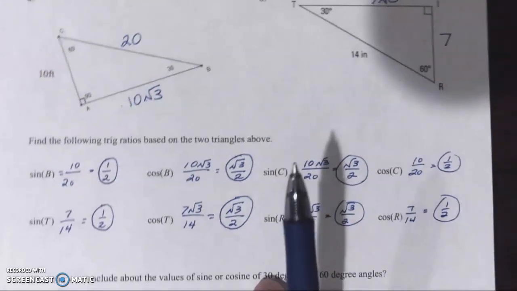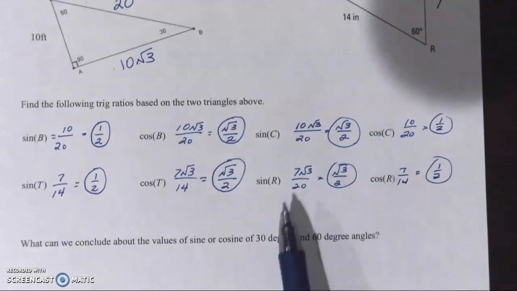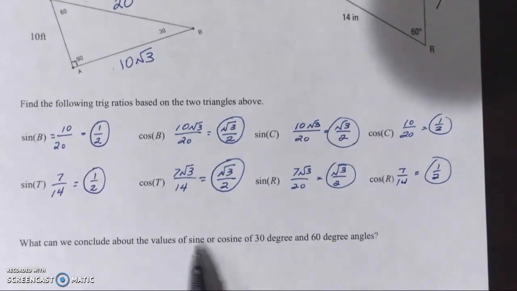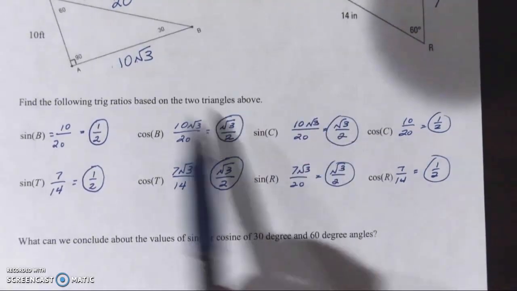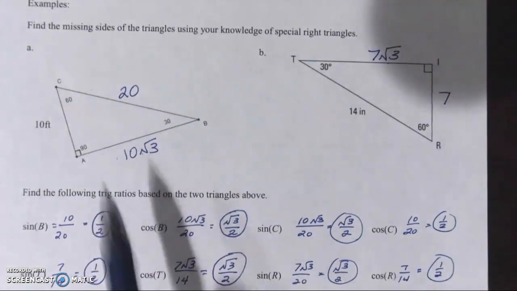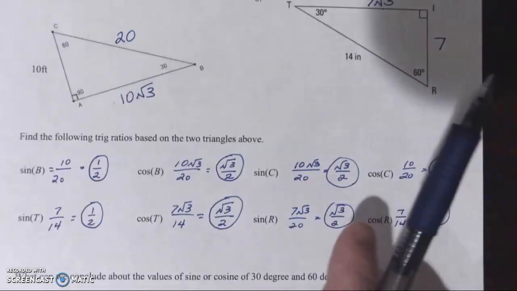As you can see, there should be something interesting happening here, and maybe this is where we're going to make the connection. So what can we conclude about the values of sine or cosine of 30-degree and 60-degree angles? Remember that we got these values from two different triangles altogether, and these triangles had different sizes. Yet what we saw was the same values for these cosine and sine ratios kept coming up.